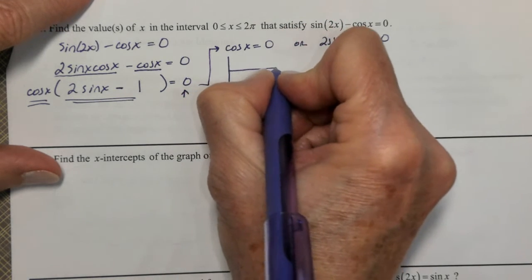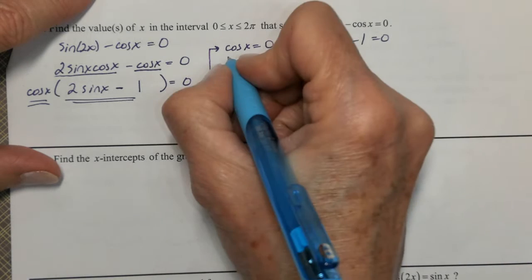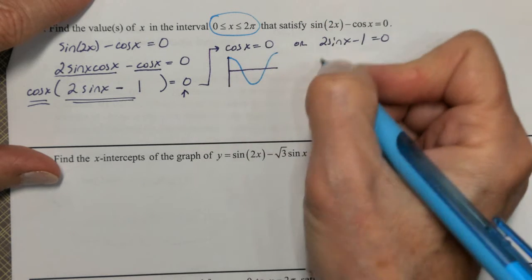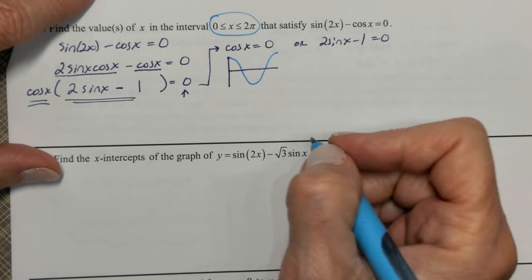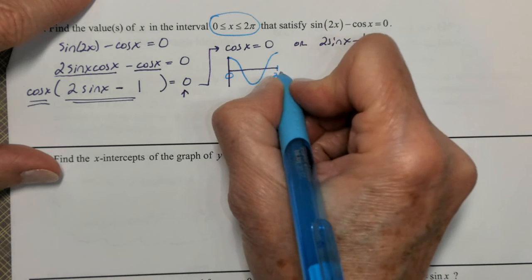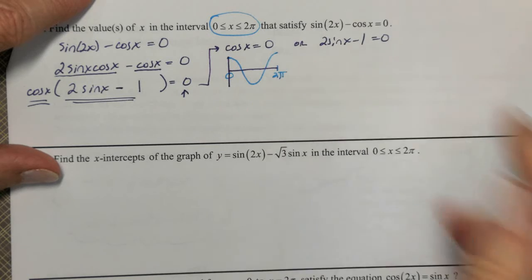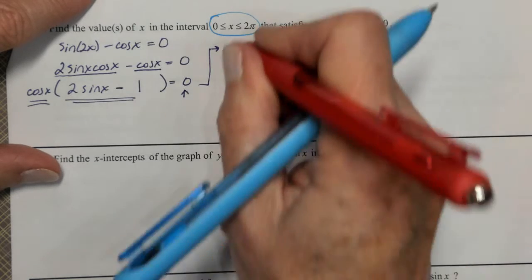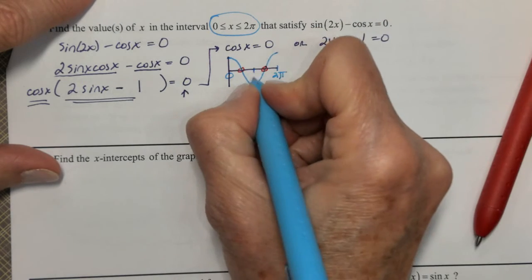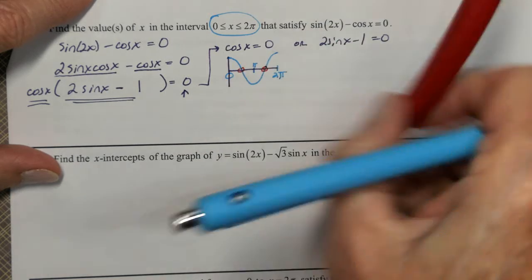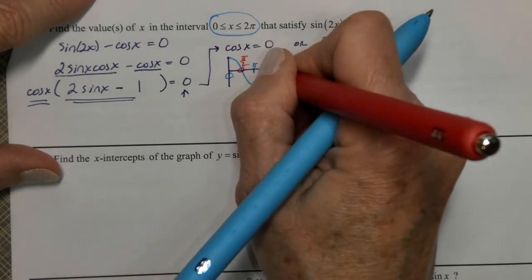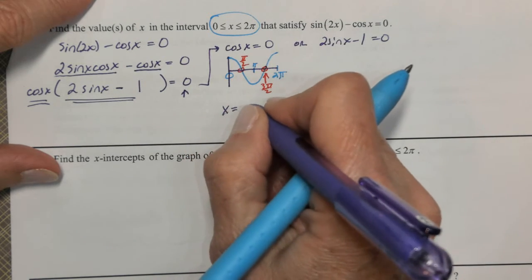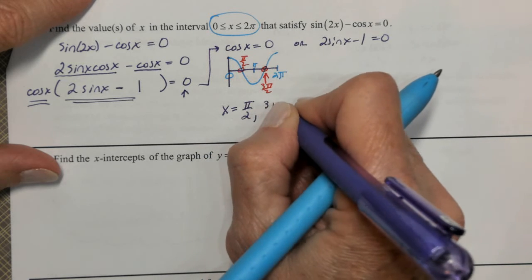I like to go and look at the graph of cosine. The graph of cosine, just from 0 to 2 pi, because that's what they're telling us to do, one period of cosine, starting at 0, ending at 2 pi, looks like that. Cosine is 0 here and here. Well, what are those angles? Halfway in would be pi, so this is pi over 2 and 3 pi over 2. So this gives me x is pi over 2 and 3 pi over 2.